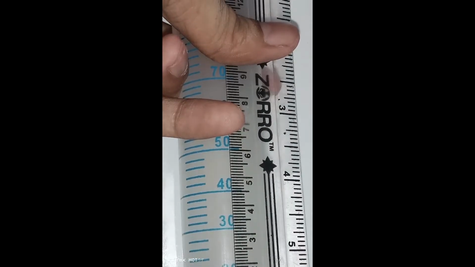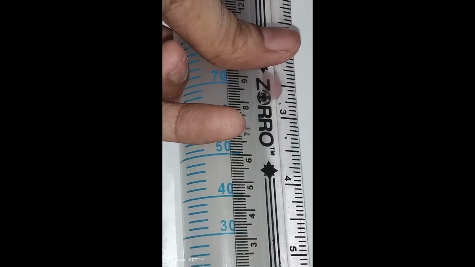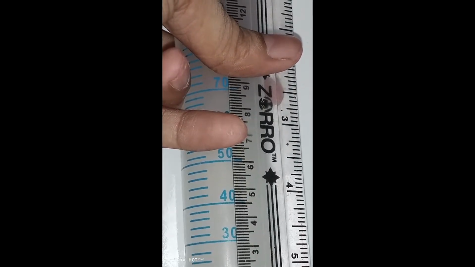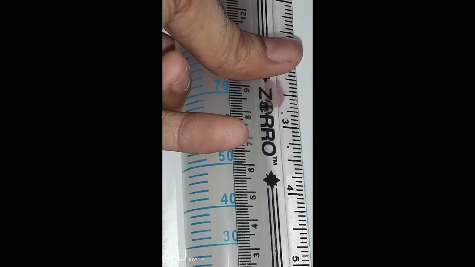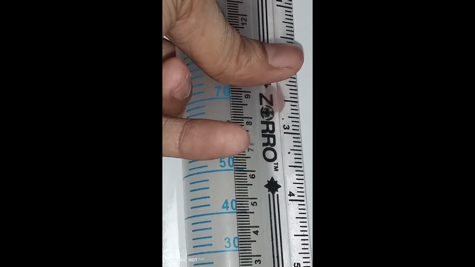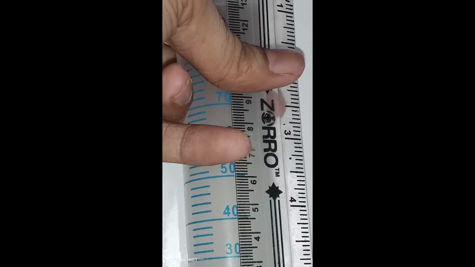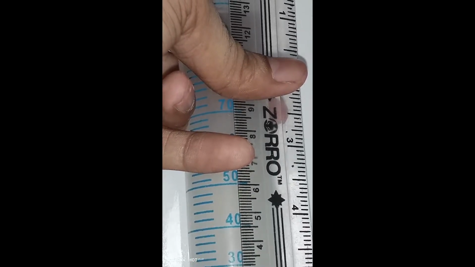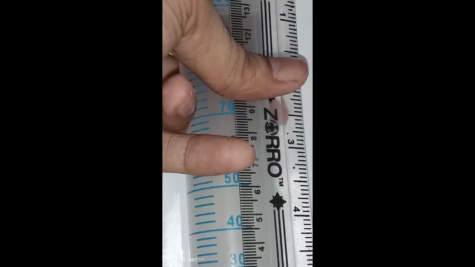After 0, you can read your reading like this. This is 0. The second big line is 0.5. After 0.5, the second big line is 1. After that, 1.1, 1.2, 1.3, 1.4, then 1.5. So our second reading, at the volume of 10, you can observe it like this.